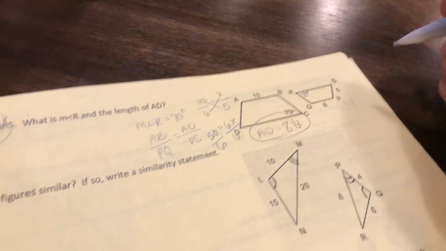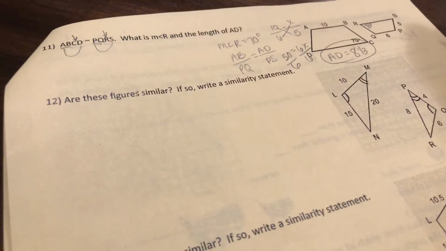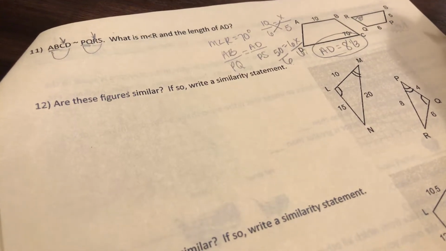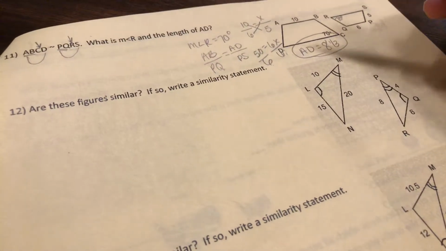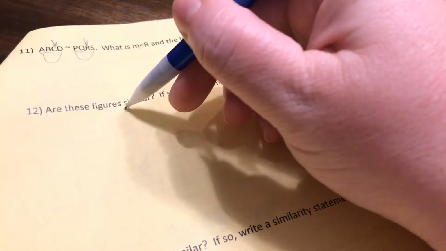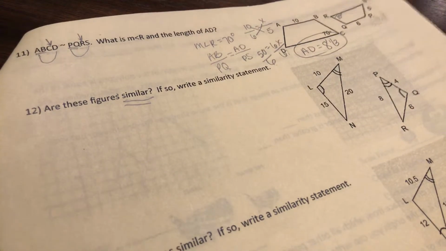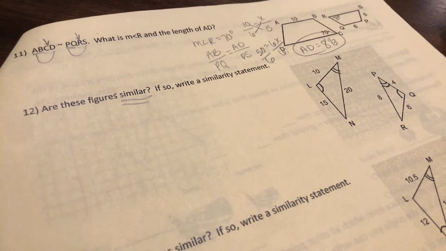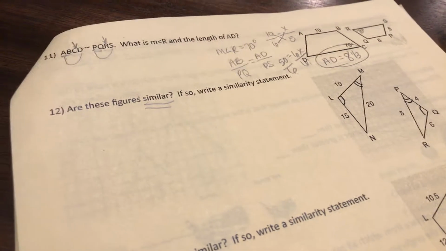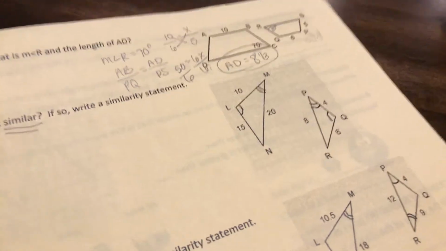So, okay. In example number 12, it asks, are the figures similar? If so, write a similarity statement. So in order for them to be similar, remember the definition says that they have to have congruent angles and proportional sides. So the first thing we want to check for are congruent angles.